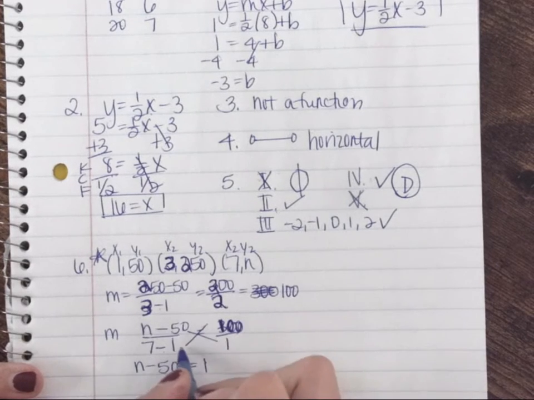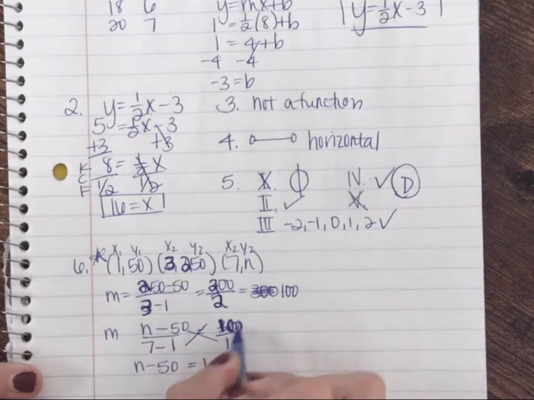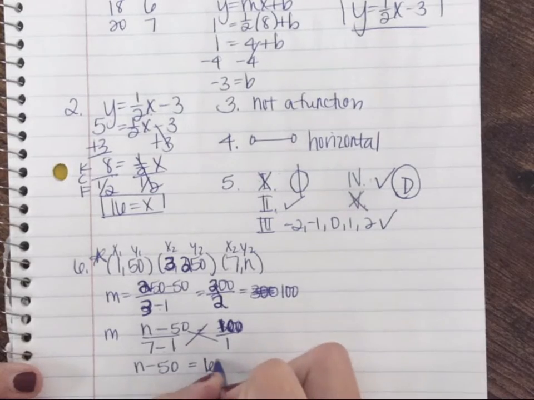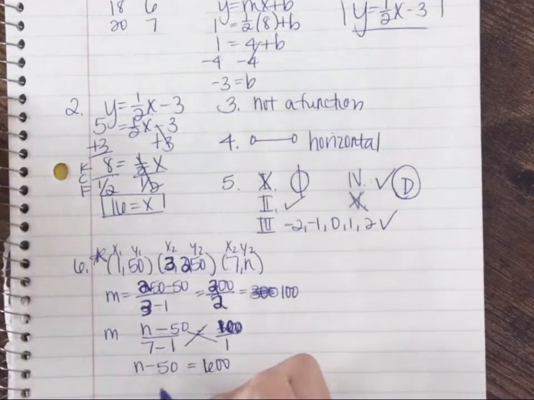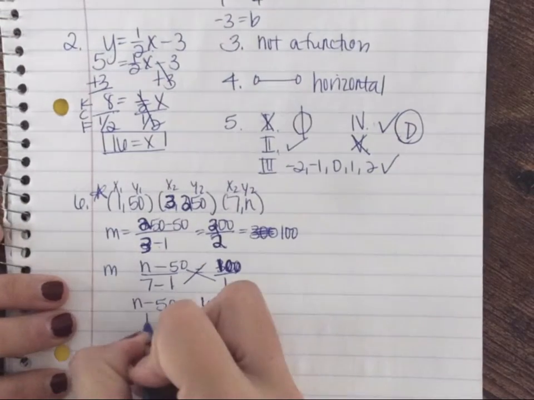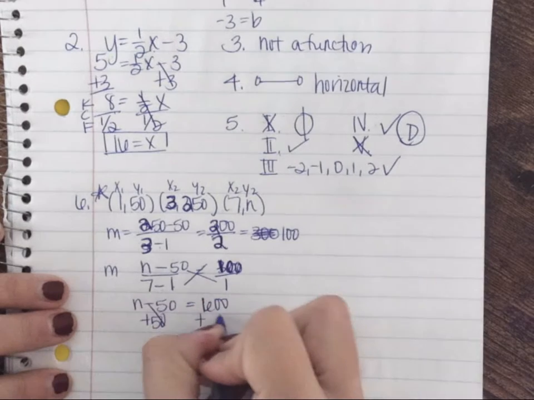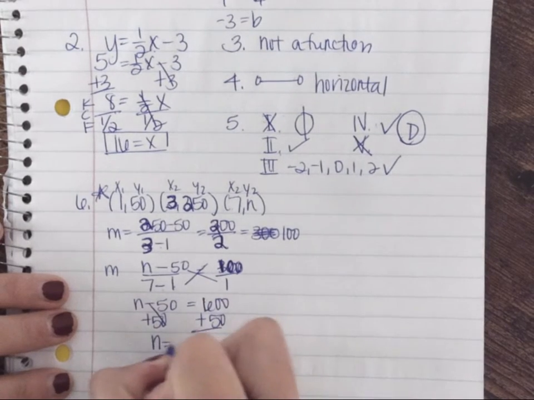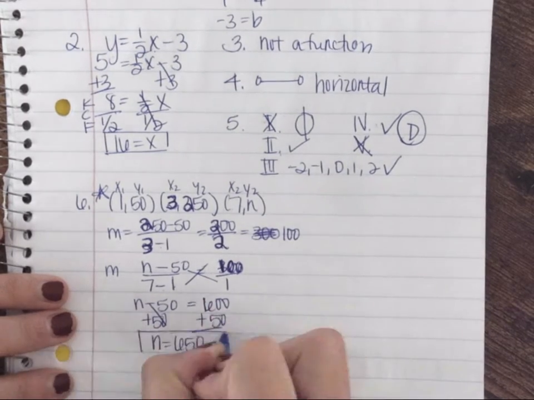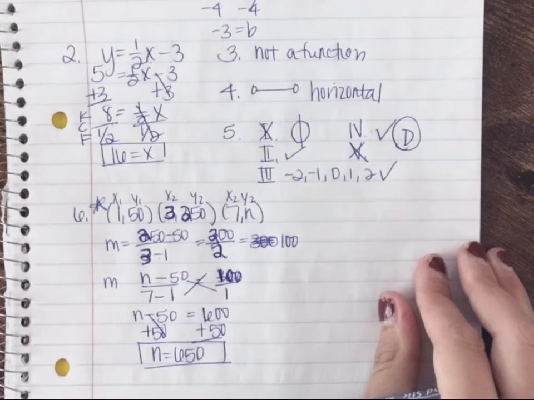So now it's 100 times 7 minus 1, so 100 times 6 is 600. And then to solve for n, we are going to add 50 on both sides to get that n is 650. Sorry about that. It would help if I wrote them down correctly.